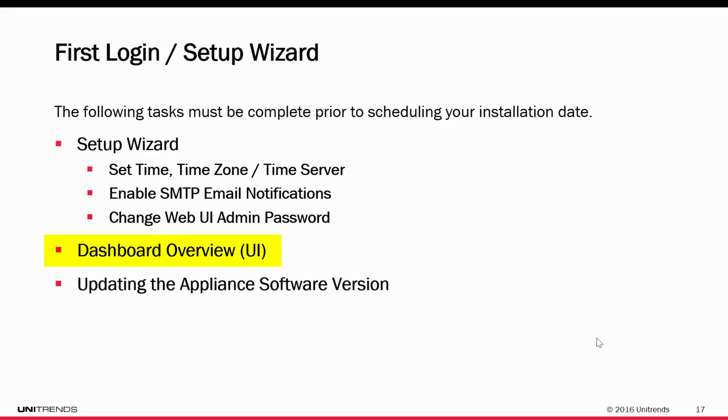Once we get in there, we're going to show you the dashboard really quickly, just give you a real quick glance at the overview. And you also want to make sure you update the appliance software version before your installation date. You want to get familiar with your appliance and make sure you at least get the software updated, get the newest version running.